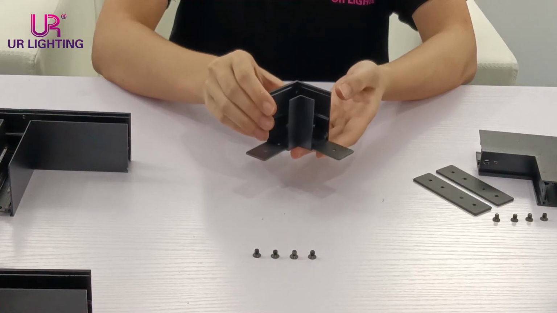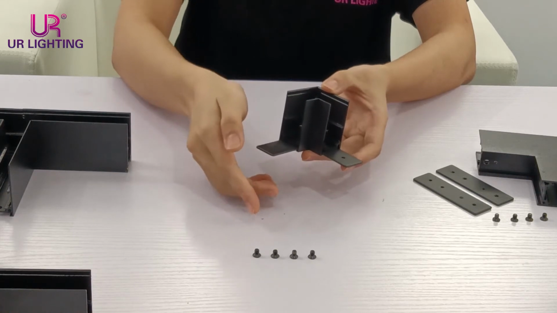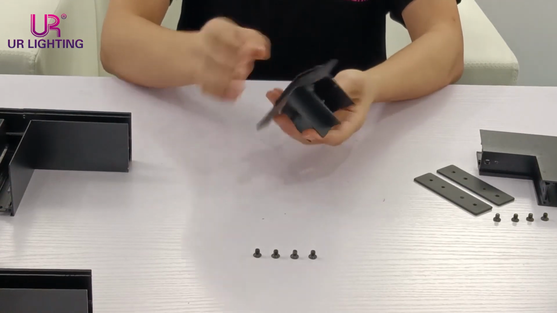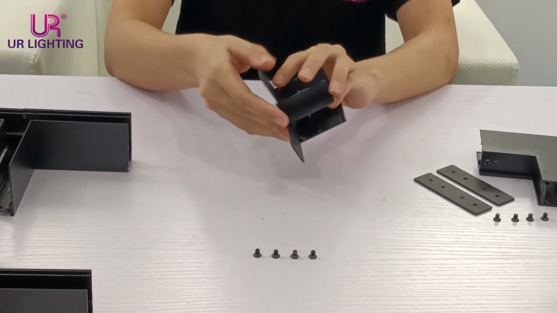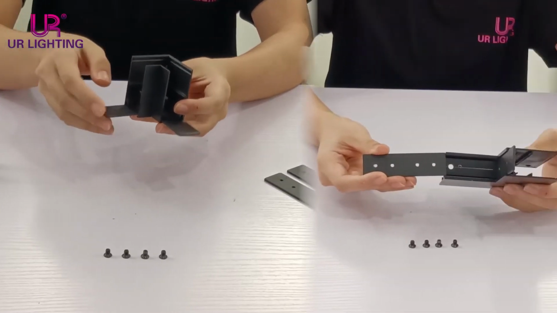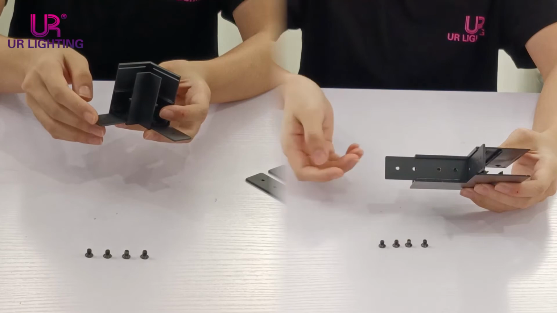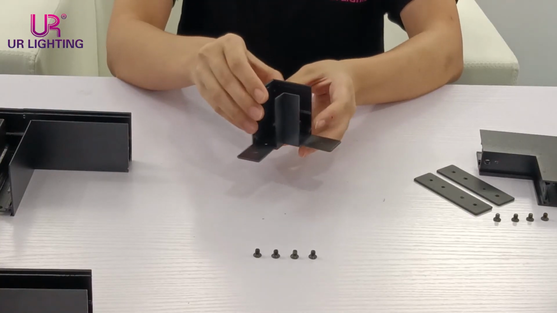And for this corner, we always match two iron sheets and some screws to fit in the checkerboard. Only this corner's iron sheet is integrated with the corner. And for other corners, we need to put the iron sheet and the screws into the corner by ourselves. Now, let me show you how to install them.